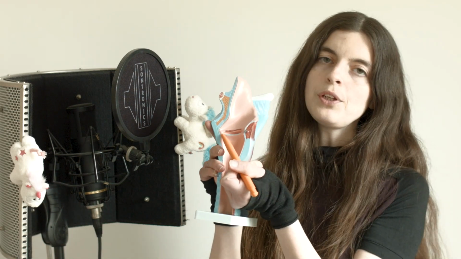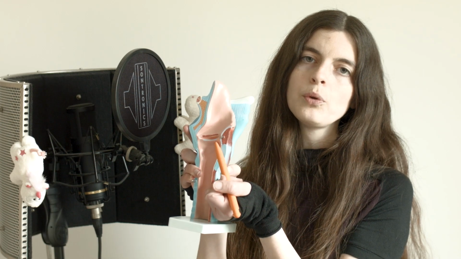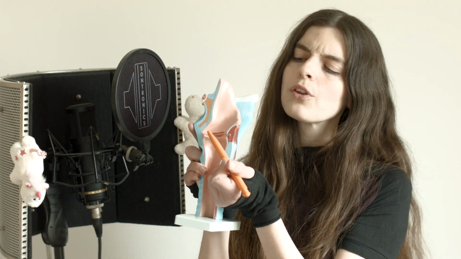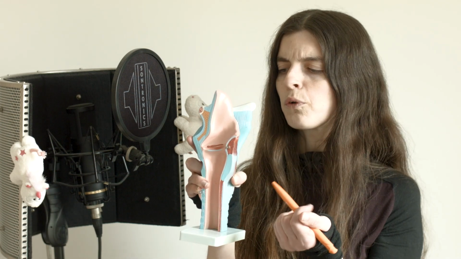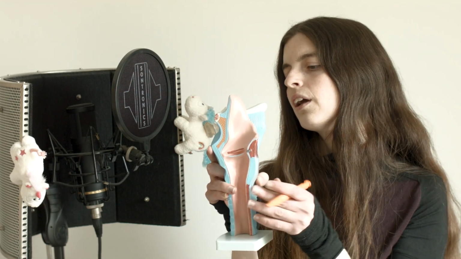Somewhere behind your thyroid cartilage will be your vocal folds. On this model, it is the blue line that's very faded. The red line above is the false vocal folds. Ignore that, sorry, for now.